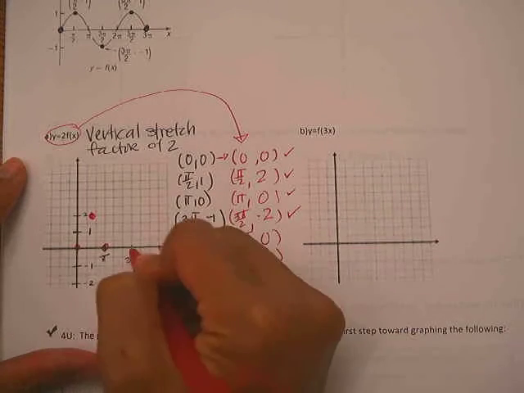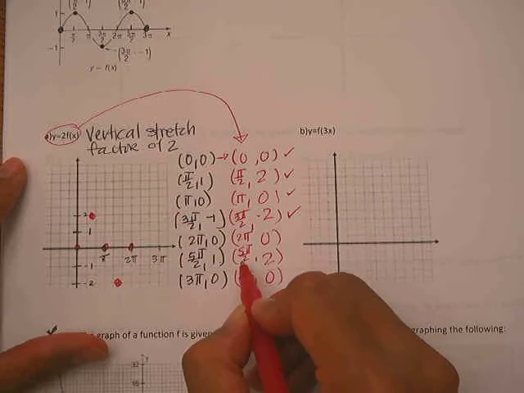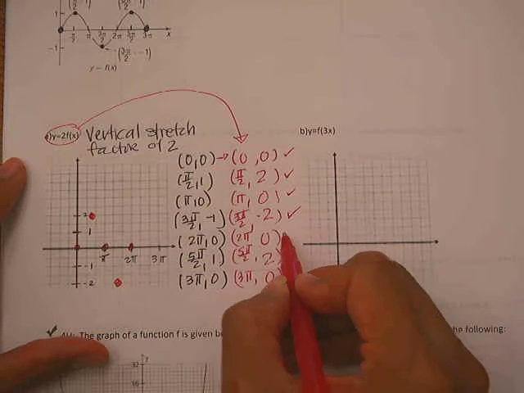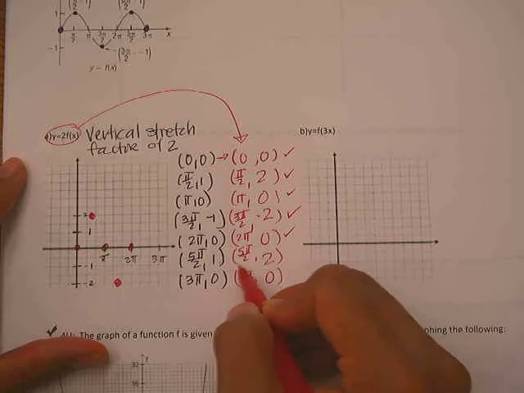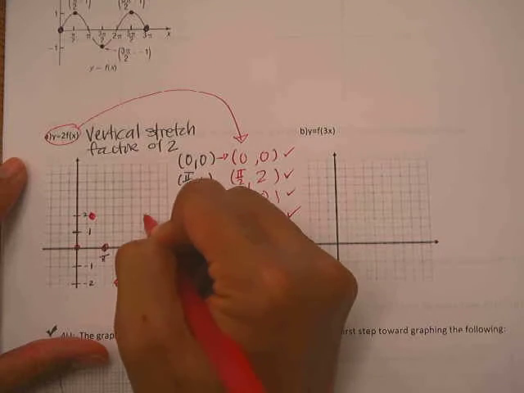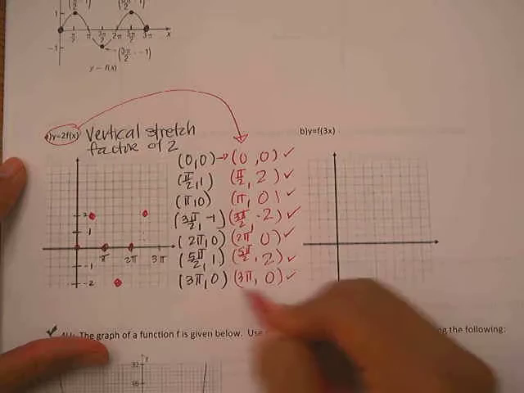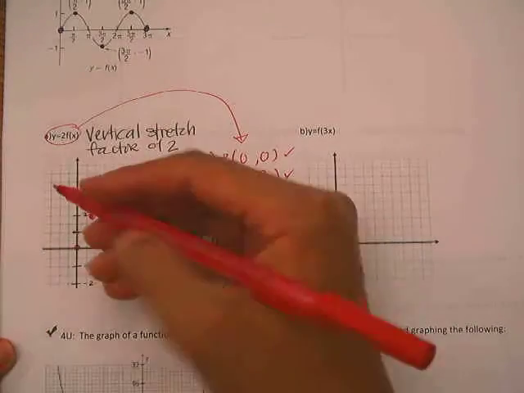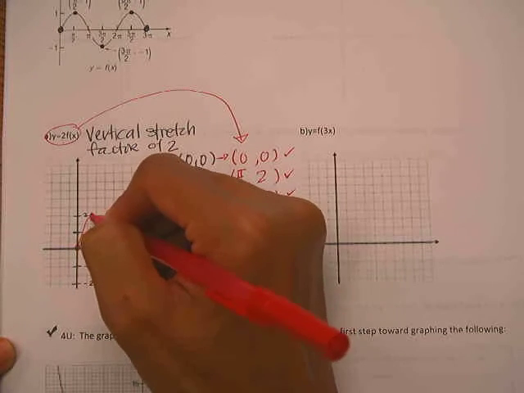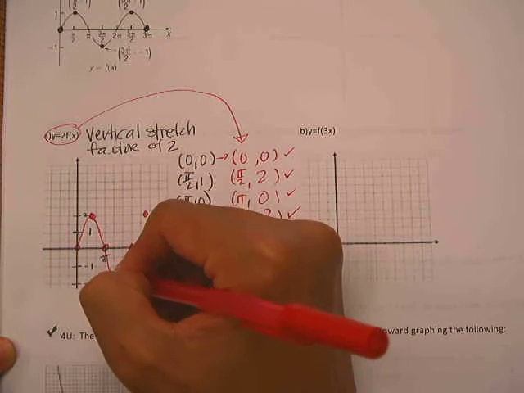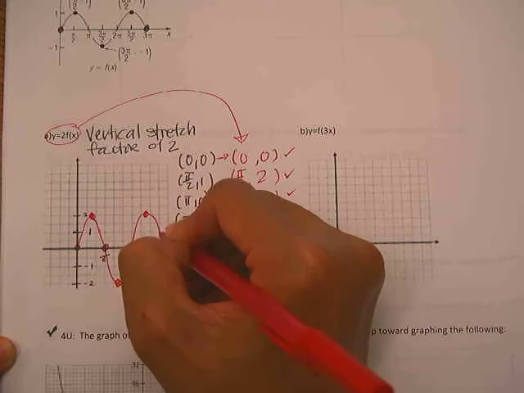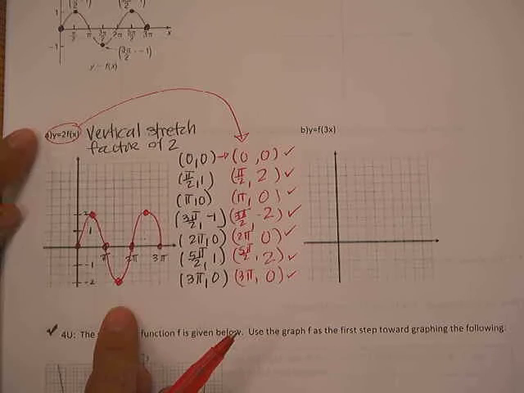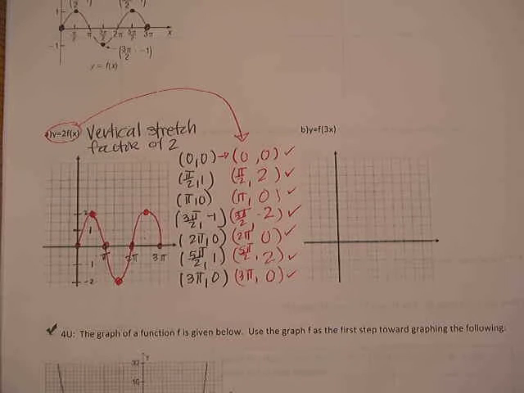2 pi, staying at 0. 5 pi over 2, that's 2.5 pi. Right smack center, and looks like I already plotted that. I need to go all the way to 2. So 5 pi over 2, go to 2. And last dot, 3 pi, comma 0. So those are the dots. The curvature of it will always be the same, so make sure you look at what was provided at the beginning and just copy that over. So that is a vertical stretch factor of 2. Okay.